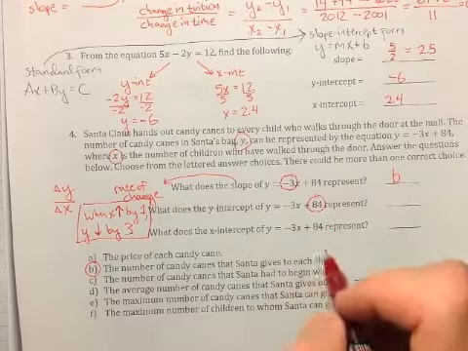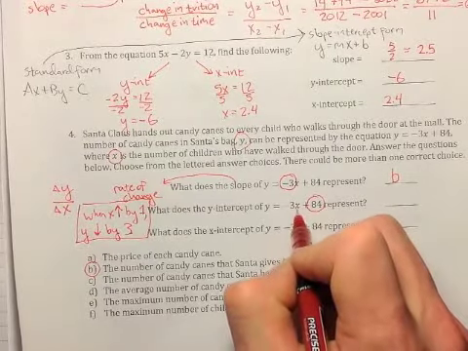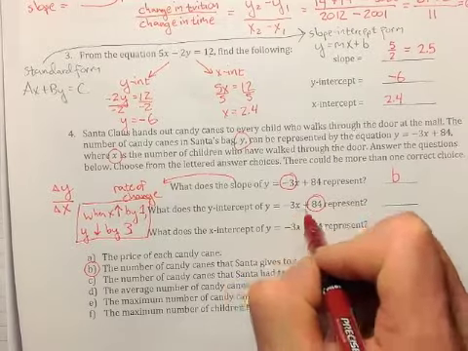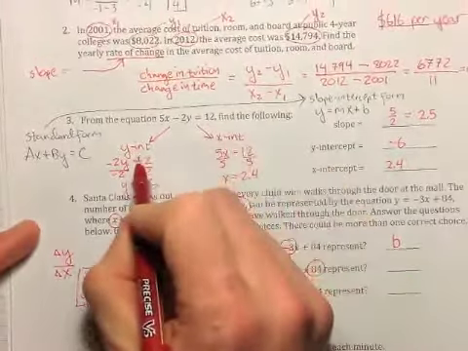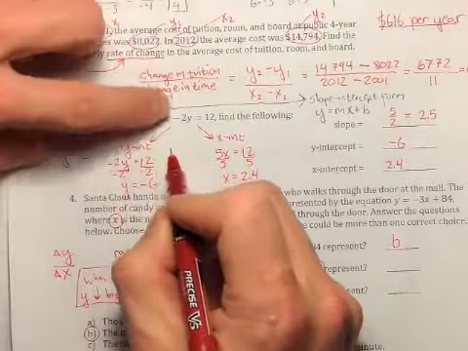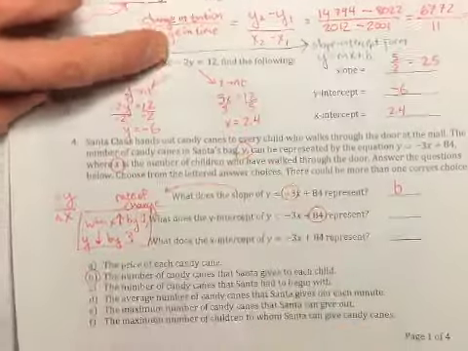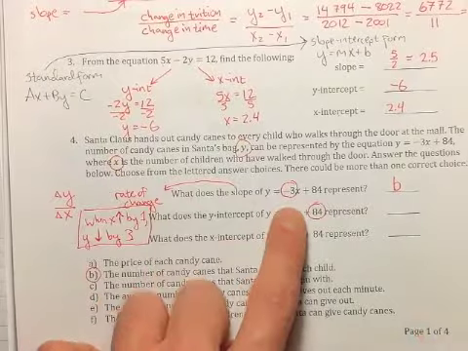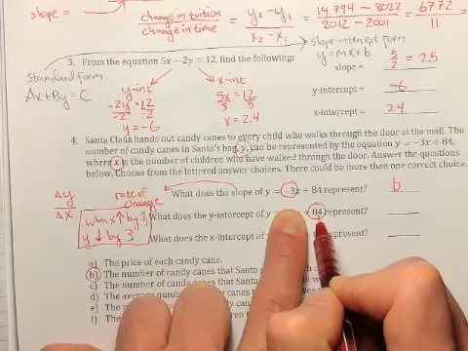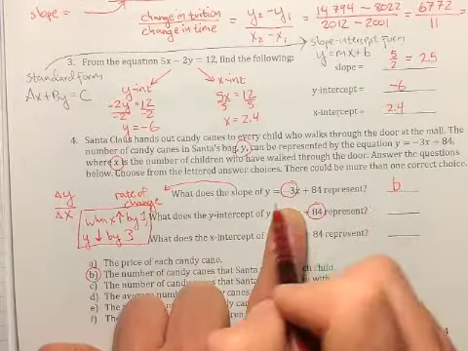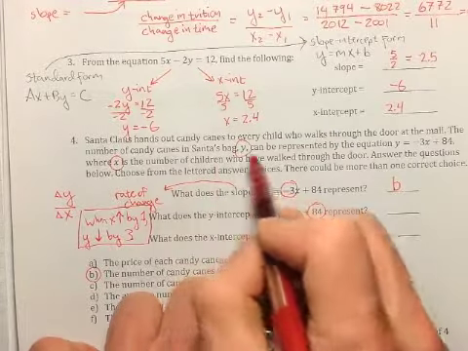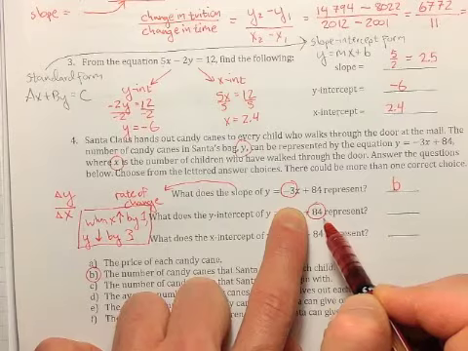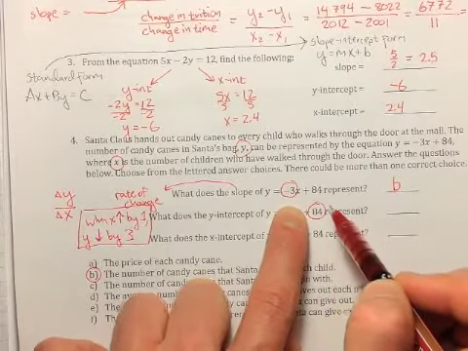Well, when x is 0, just like what we did up here, we found the y-intercept by saying when x is 0, y is 84. So when no children have walked through the door, the number of candy canes in Santa's bag is 84.